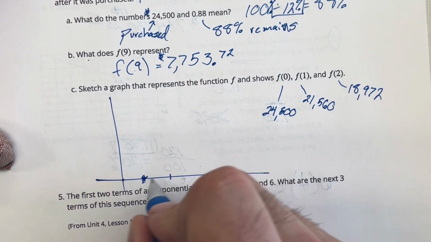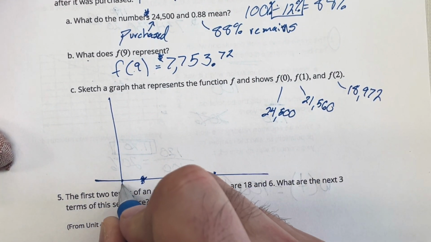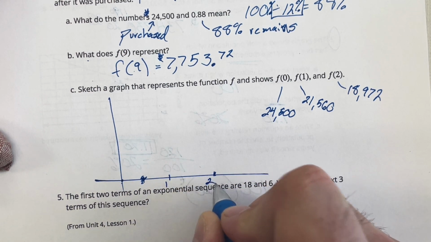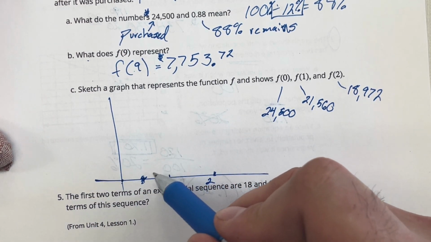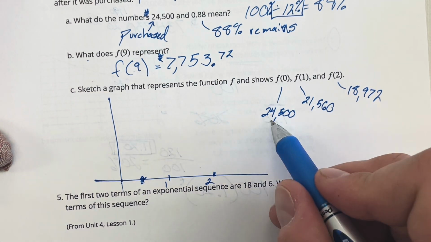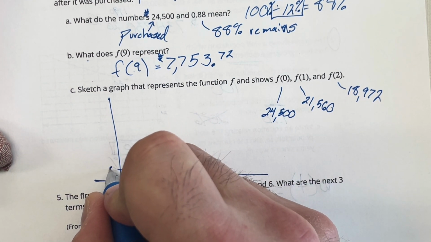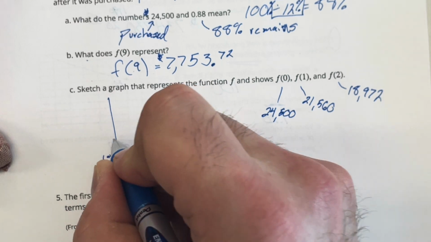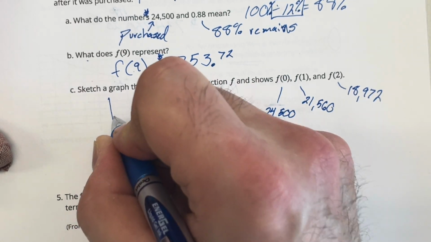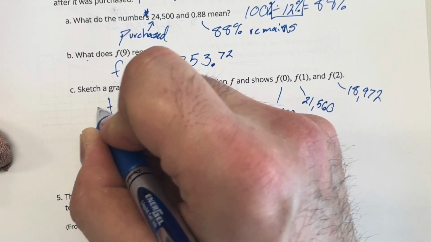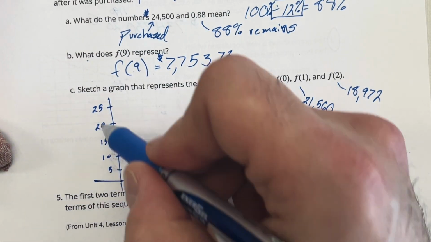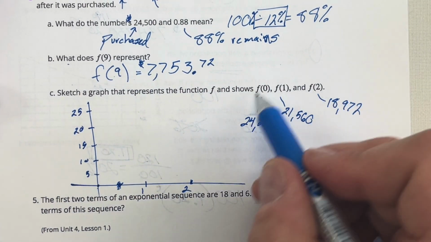First of all, I want a bit of a scale here. So 0 years, 1 year, 2 years. We need to hit some of these benchmarks. Looking at this, if I count, 5,000, 10,000, 15,000, 20, and 25. Counting by 5 seems to be a nice way to get up to this.